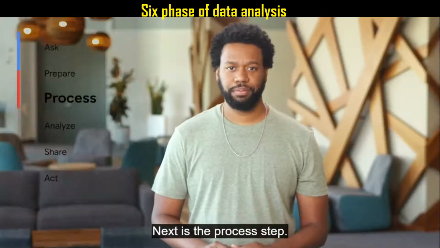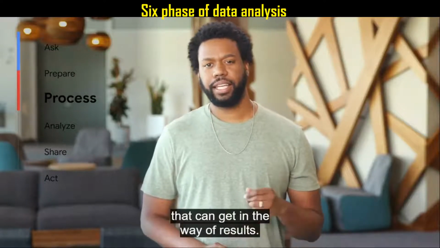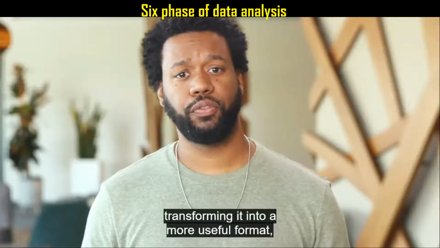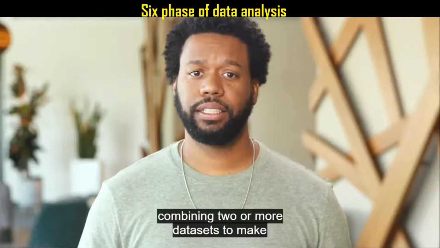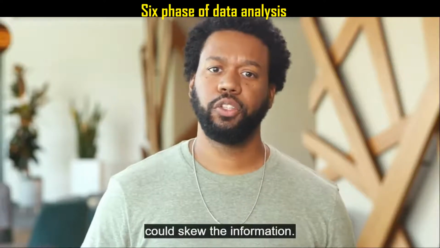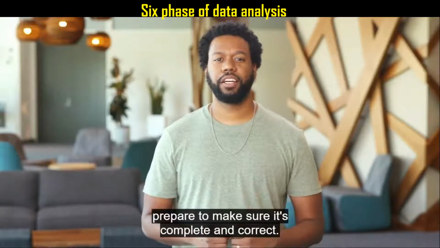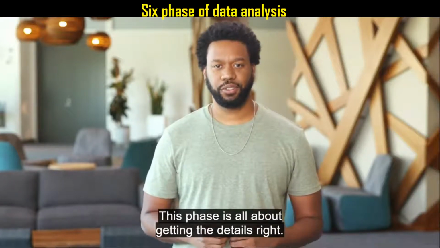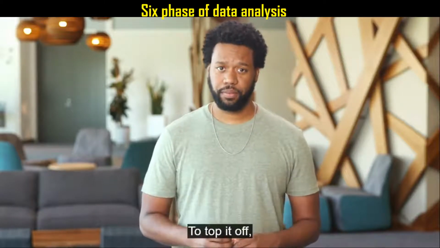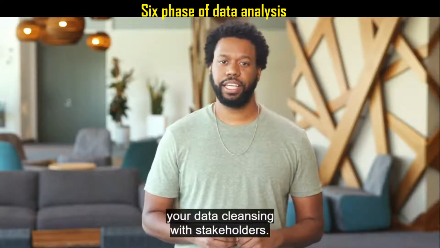Next is the process step. Here, data analysts find and eliminate any errors and inaccuracies that can get in the way of results. This usually means cleaning data, transforming it into a more useful format, combining 2 or more data sets to make information more complete, and removing outliers, which are any data points that could skew the information. After that, you'll learn how to check the data you prepared to make sure it's complete and correct. This phase is all about getting the details right, so you'll also fix typos, inconsistencies, or missing and inaccurate data. And to top it off, you'll gain strategies for verifying and sharing your data cleansing with stakeholders.